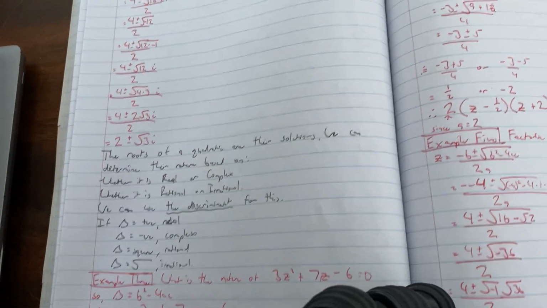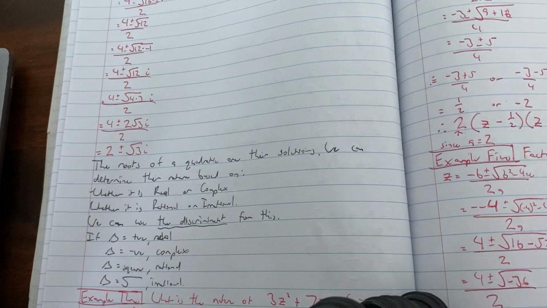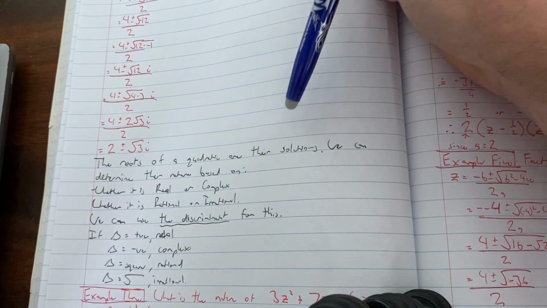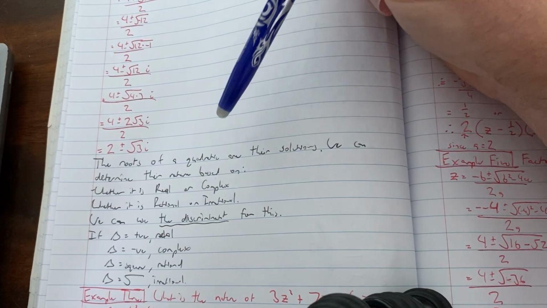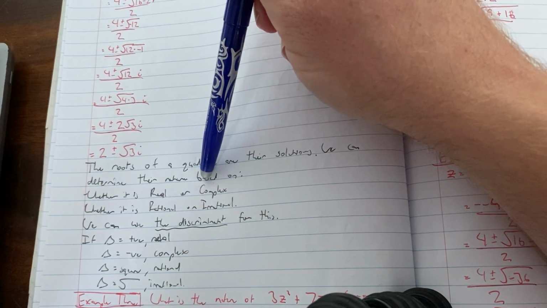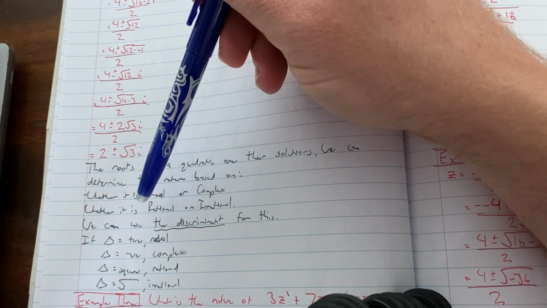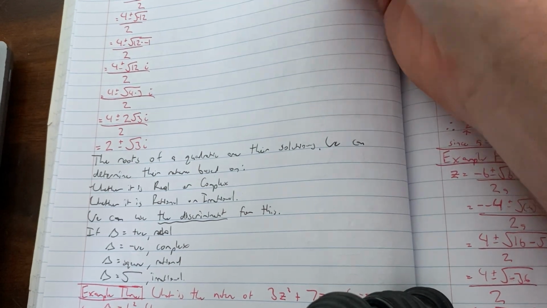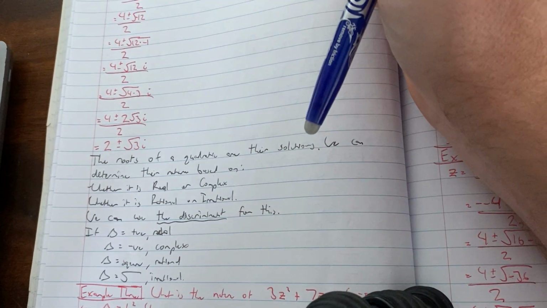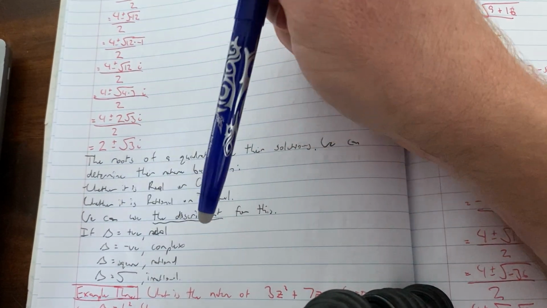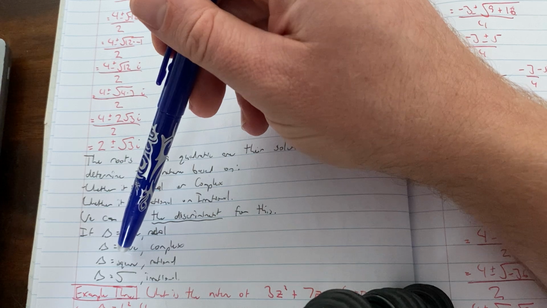Now, just before we get on to the next component here, the roots of a quadratic are their solutions. We can determine the nature based on whether it is real or complex, or whether it is rational or irrational. How we do this is we use the discriminant. So if our discriminant is positive, it's real. If our discriminant is negative, it's complex.